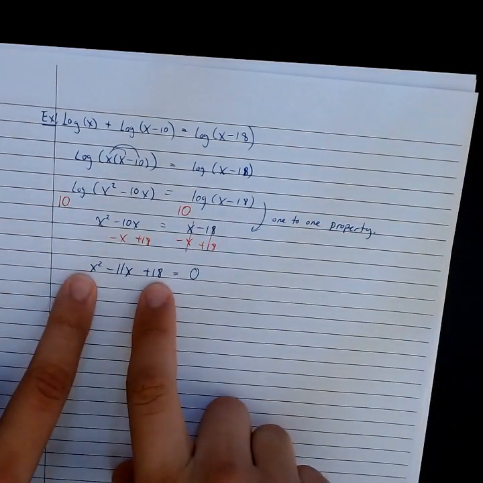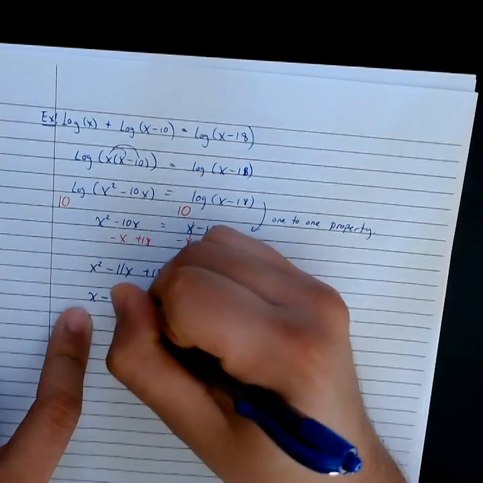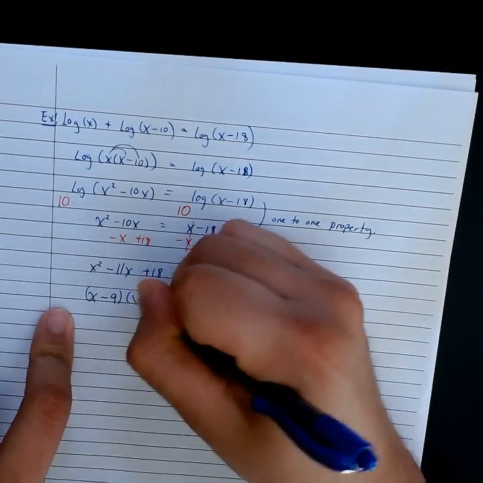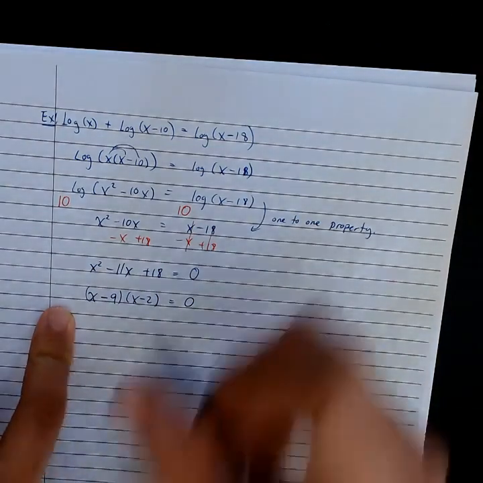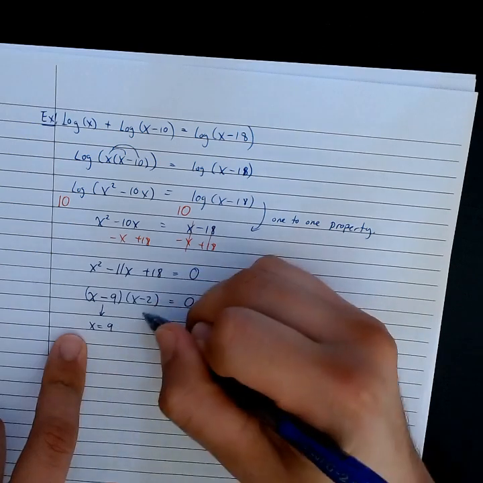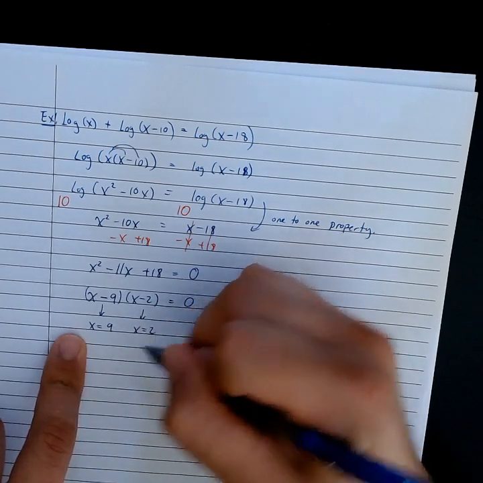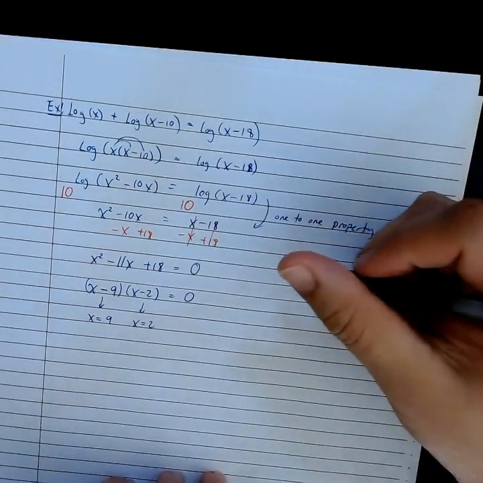This can be factored. What two numbers multiply to give you 18 and add up to give you negative 11? Well, that's going to be minus 9 and minus 2. And that's equal to 0. So then that gives me two solutions. x is equal to 9 and x is equal to positive 2. But again, these are just possible solutions. We have to check for extraneous solutions.